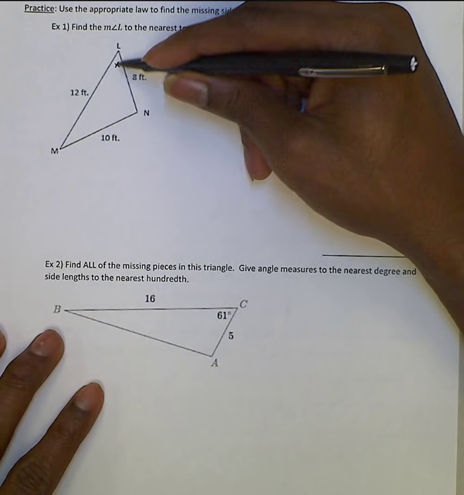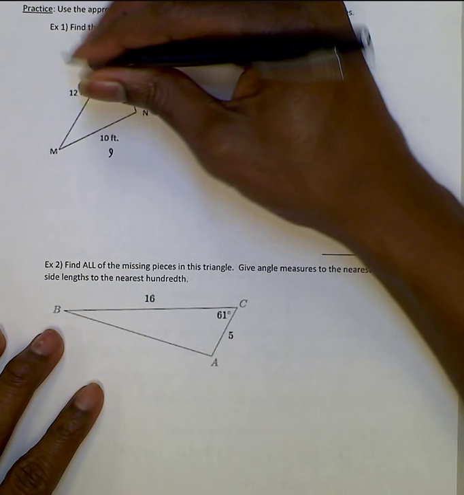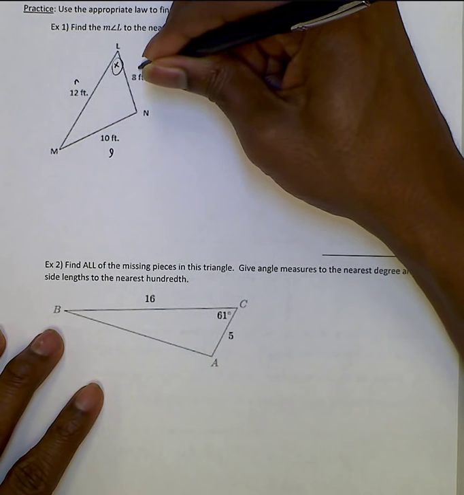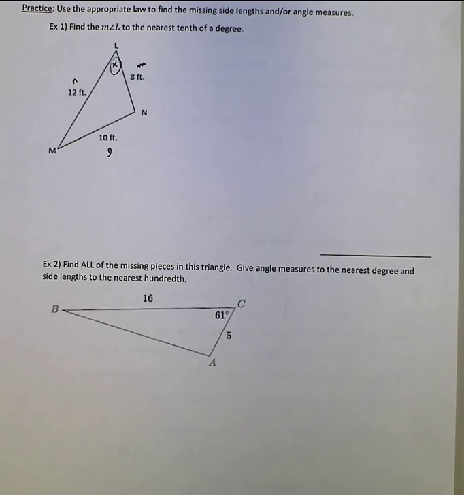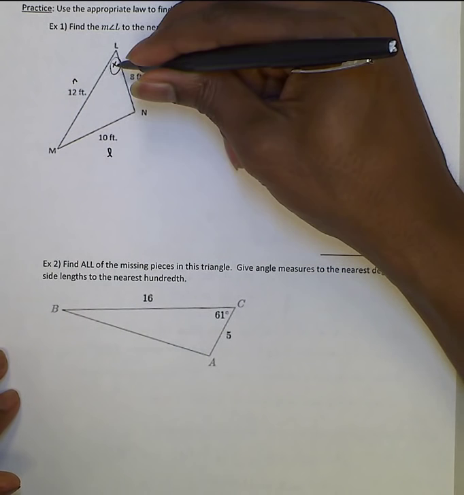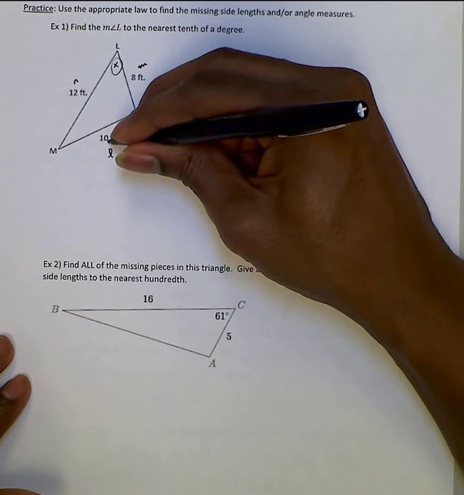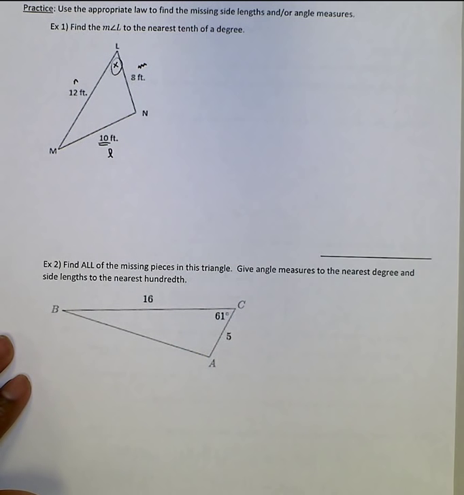Now I'm trying to find this angle, and I can name this one N, and this one M. I'm trying to find that angle, and so I'm going to set this equation up so that that angle is included in my equation. That means I'm going to set it up so that its corresponding side is alone.